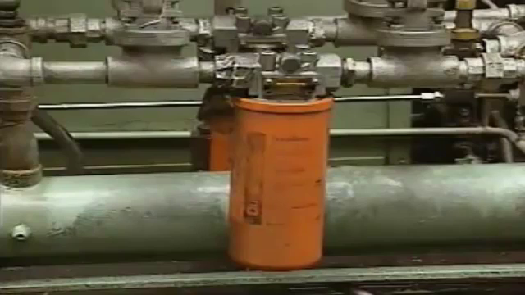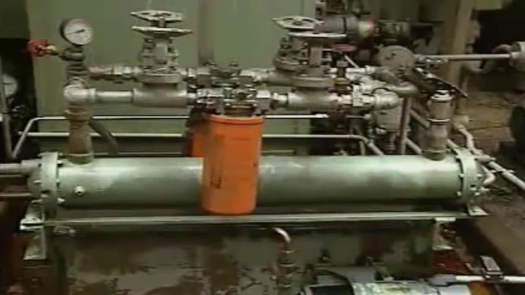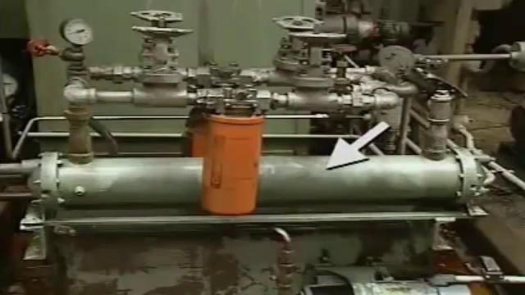Filters remove dirt from the circulating oil. Many force feed lubrication systems also use oil coolers. Coolers remove heat that the oil picks up from the bearing.